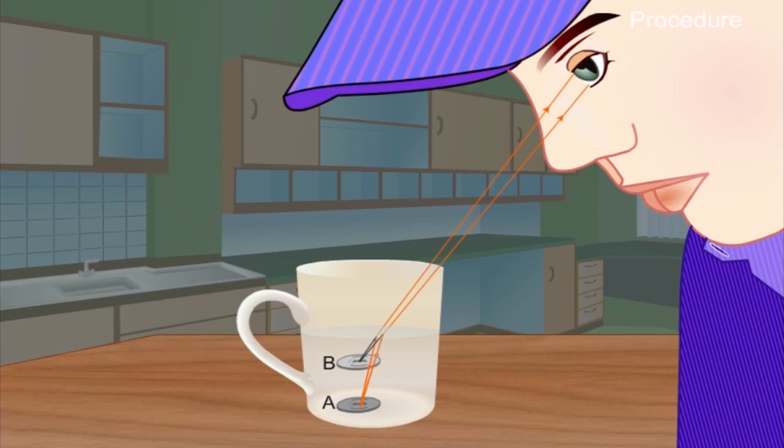Okay. So after doing this activity, we can very well relate that the coin which was at position A appears at position B now. In other words, B is the position of the image of the coin A, and hence, for you the coin appears to be raised. Thus, to conclude, we can say that light bends from its path when it goes from one medium to another, and in this case the medium was water and the light ray was going from water to air.